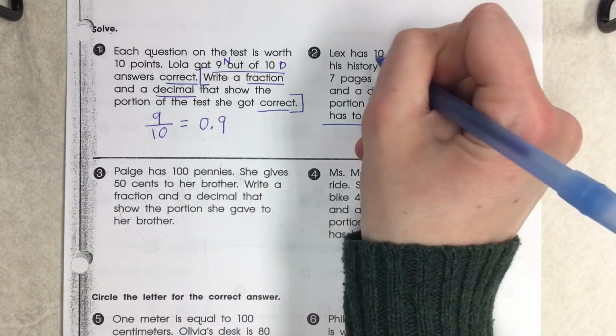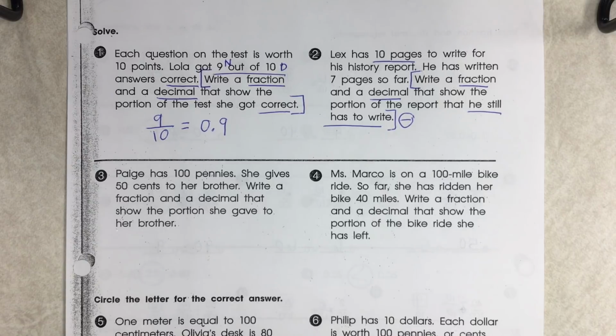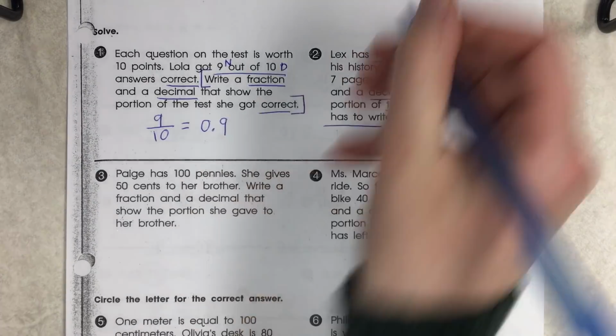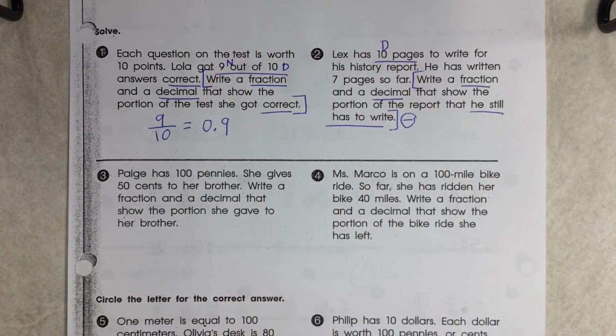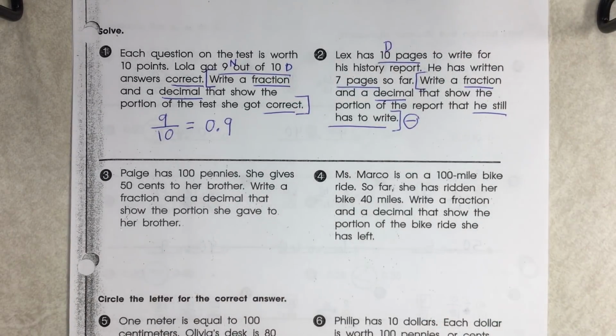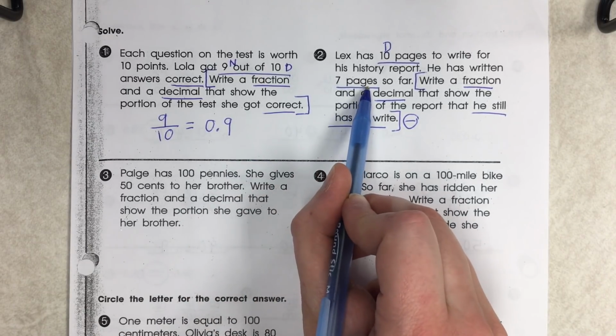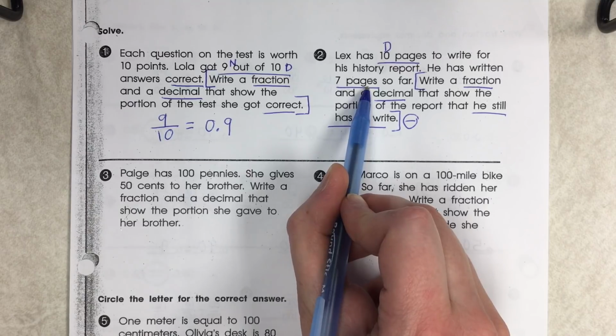So we know he has to write 10 pages. That's the total number of pages he has to write. So that is going to be our denominator, or our equal parts in the whole. We know that he's written 7 pages so far, but that's not my numerator. That's what he has written so far, so that's not what we're focusing on.